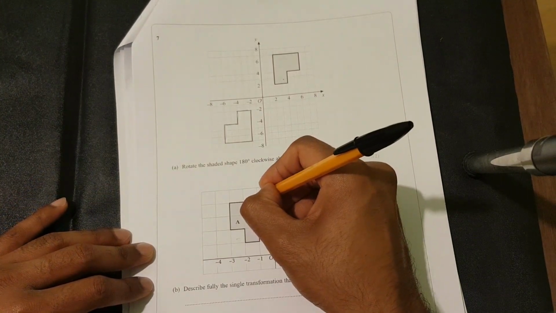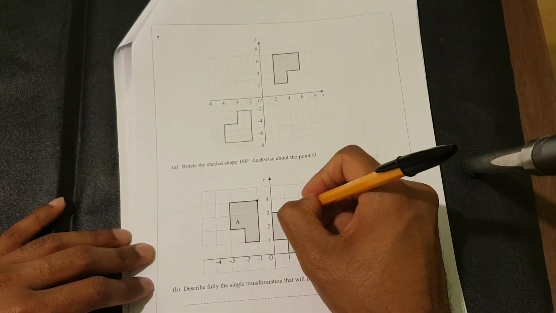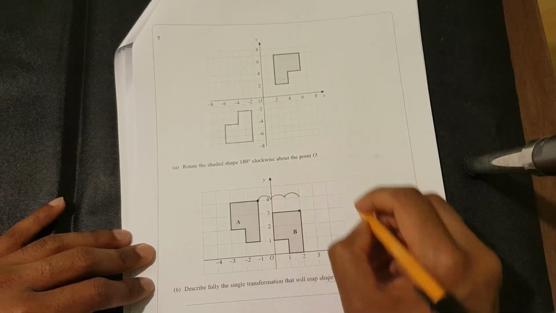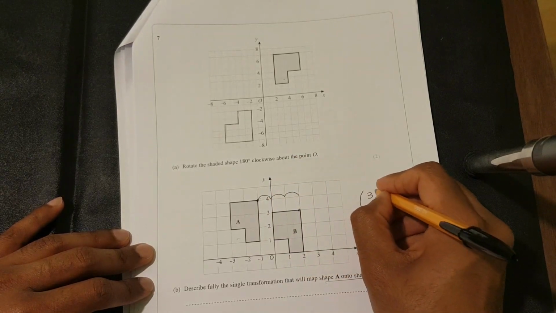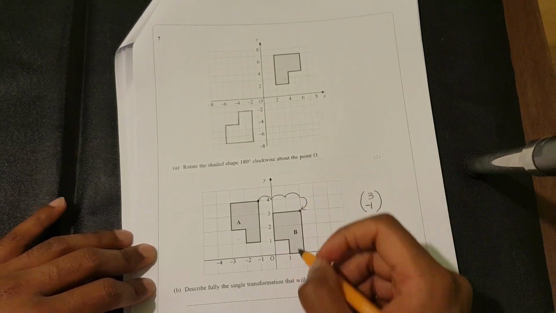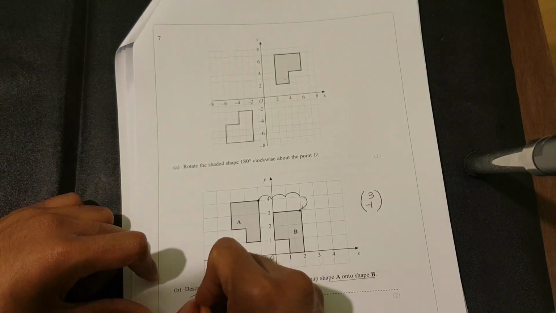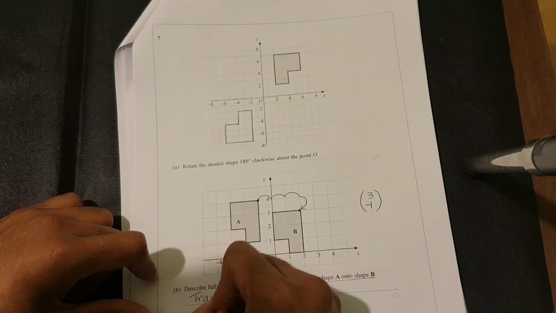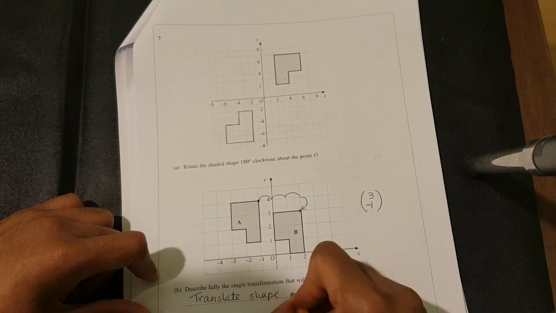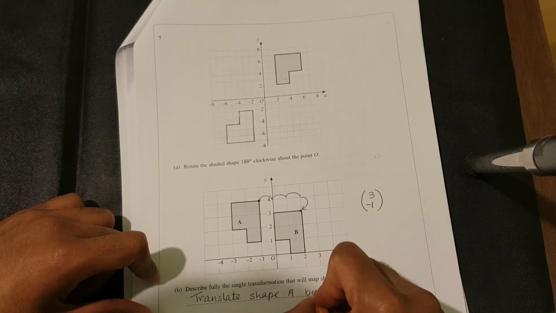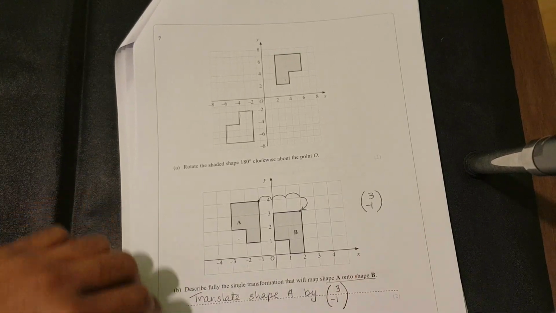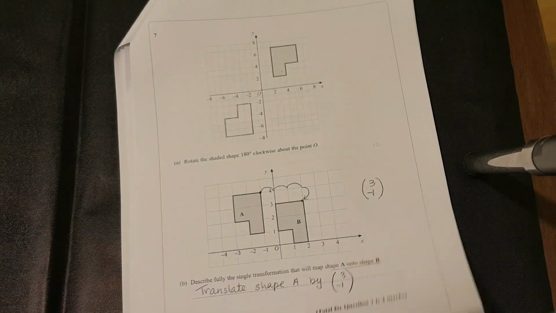And remember when I said let's find out what the column vector is. So I'm going to choose this point here. That point on A corresponds to that point on B. So I've gone 1, 2, 3 places to the right. So that's my first number. And I've gone 1 place down. So that's the second number, minus 1. So translate, because it's a translation. Translate shape A by the column vector (3, -1). There. That's done. Next.